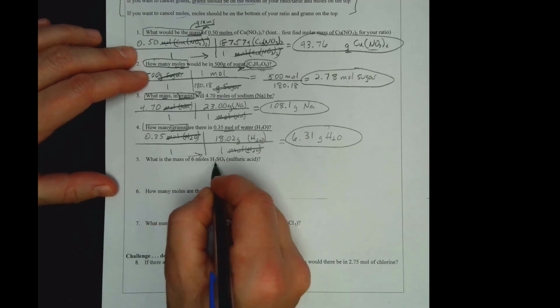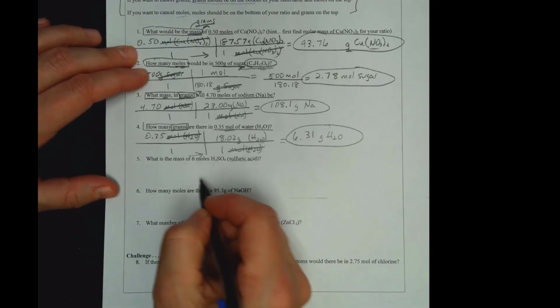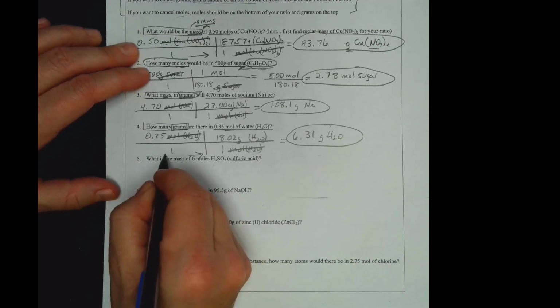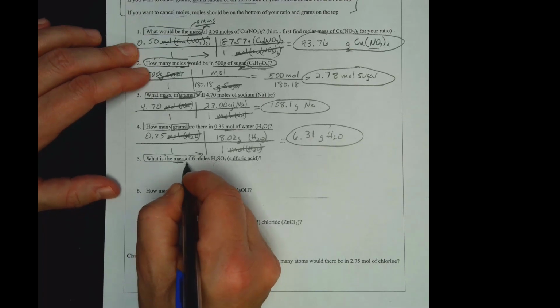All right, number 5. What is the mass of 6 moles of H2SO4, otherwise known as sulfuric acid? So, again, we are trying to find the mass, which means, remember you guys, the unit of mass that we use in these particular problems is grams.